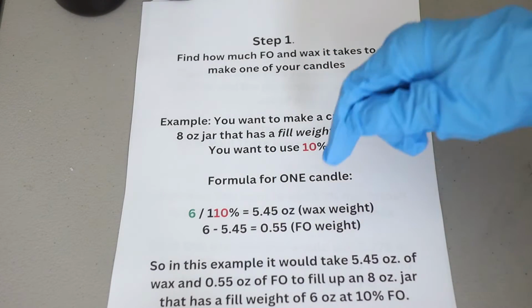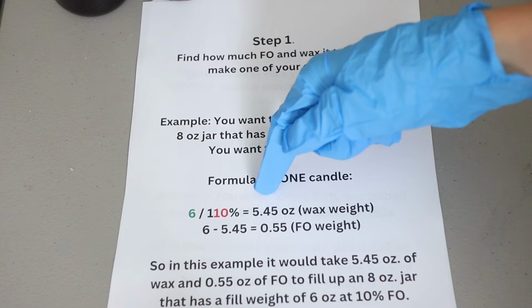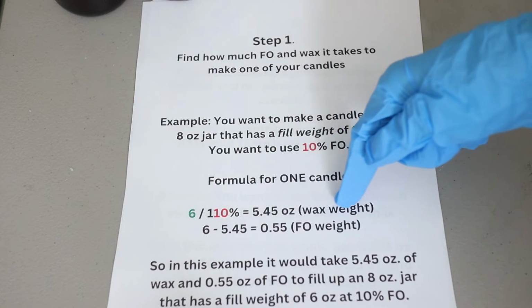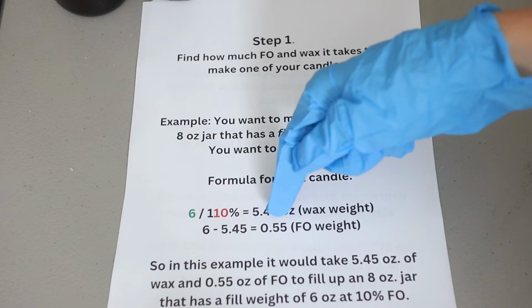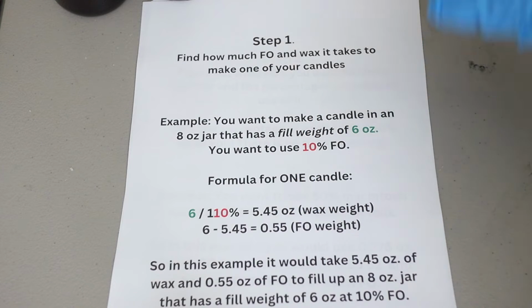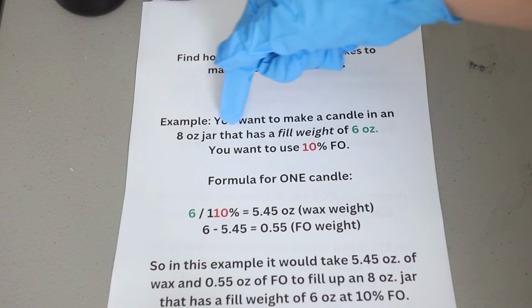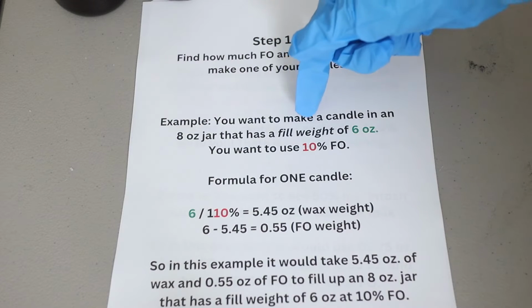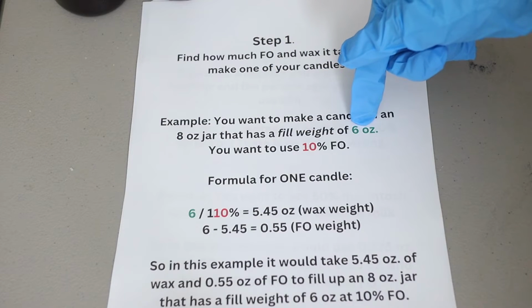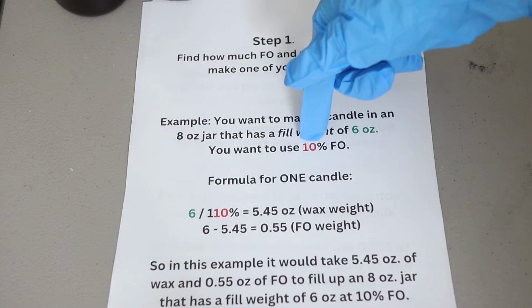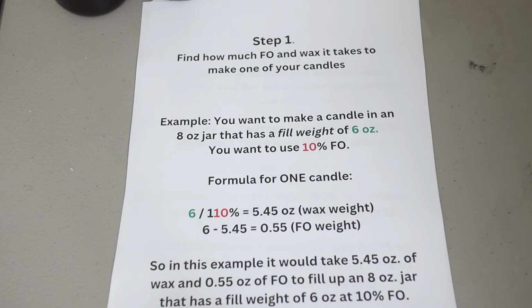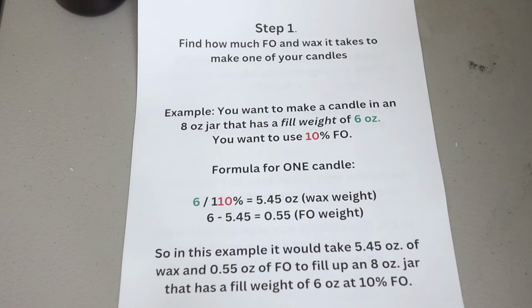So for this equation, it is going to take 5.45 ounces of wax and 0.55 ounces of fragrance oil to fill up your container that is an 8-ounce jar, but in this case has a fill weight of 6 ounces and has a 10% ratio of fragrance oil to wax. And again, if that was at all confusing to you or rather quick and you're not following, please go watch that video. I break everything down step by step and make it very simple and easy for you to understand.